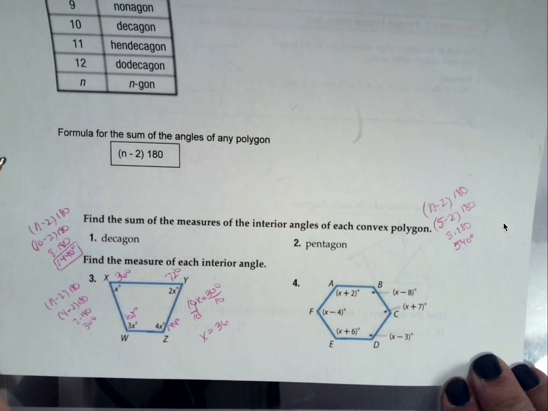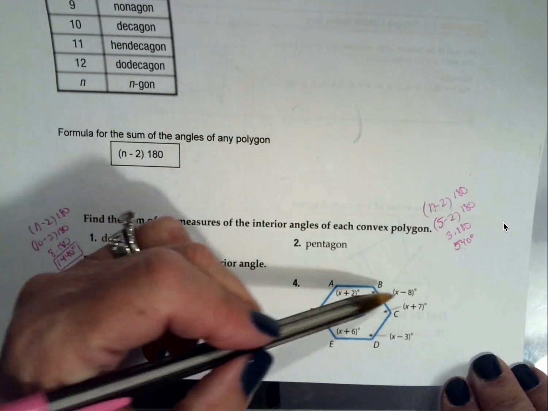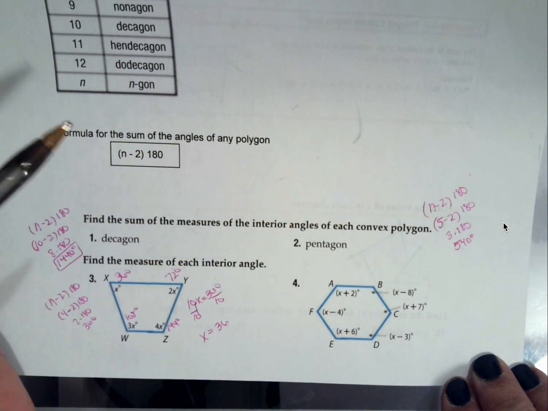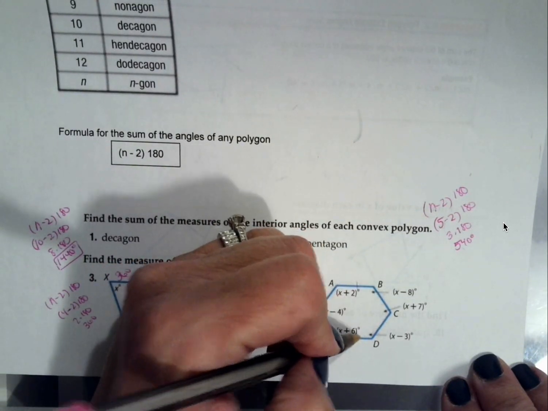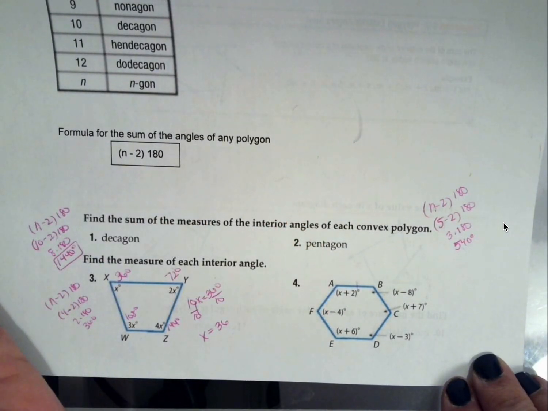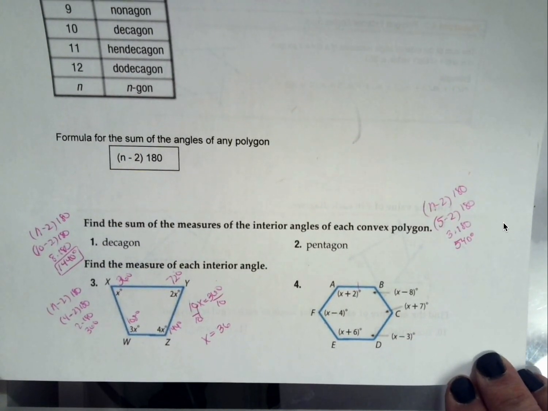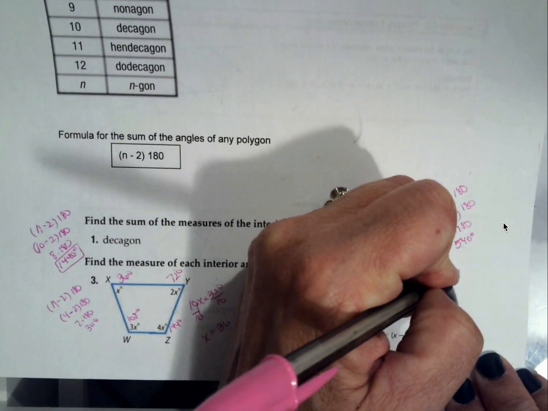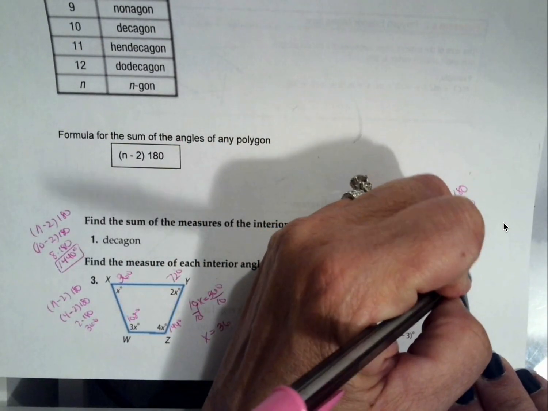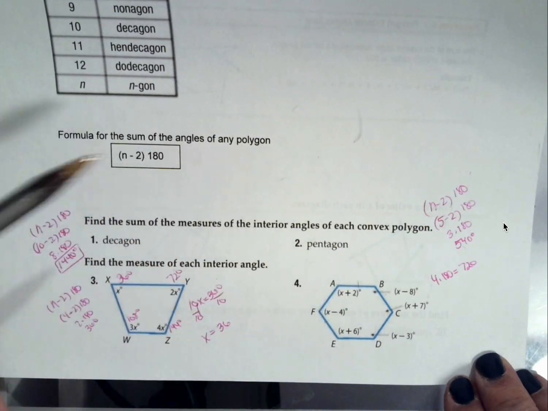Same exact thing on this one, but again, we need to know what all of these add up to. This has 1, 2, 3, 4, 5, 6 sides. So you would plug that into your formula, (n minus 2) times 180. 6 minus 2 is 4, and 4 times 180 is 720. So when we write this equation, it's going to equal 720.